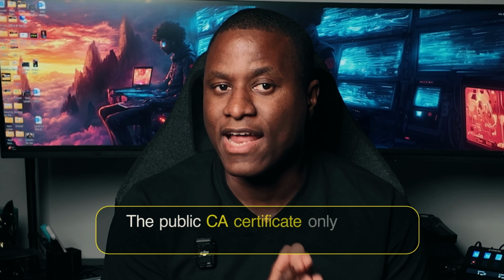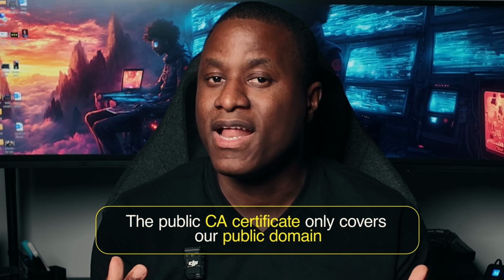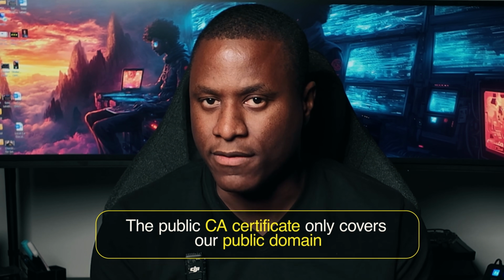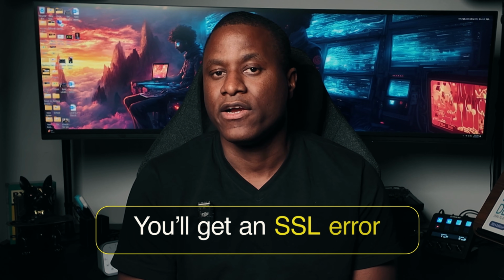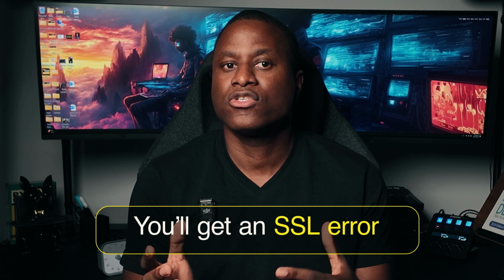Now, one of the main reasons we're doing this is because the certificate we got from the public CA only applies to our public domain. If the cert being presented doesn't match the domain name being used to access the service, you'll get an SSL error. So your FQDN needs to line up correctly with the domain the cert was issued for.